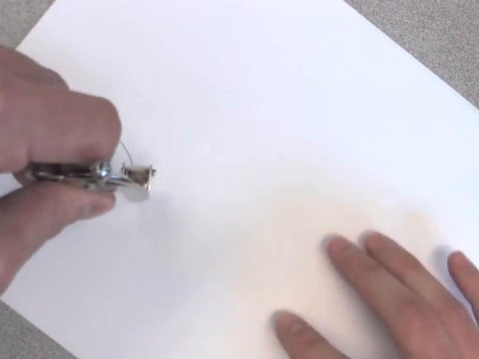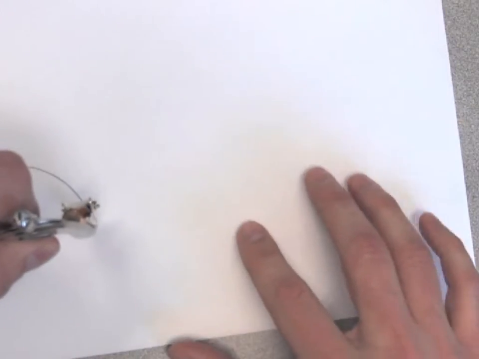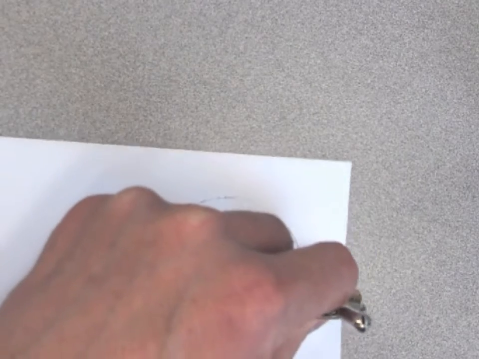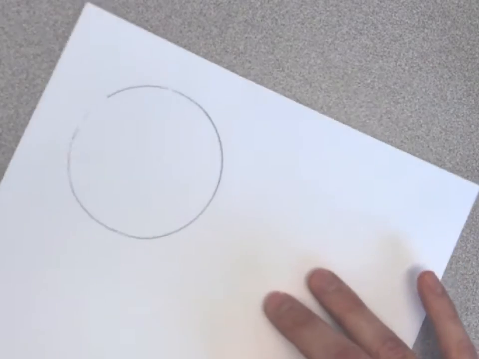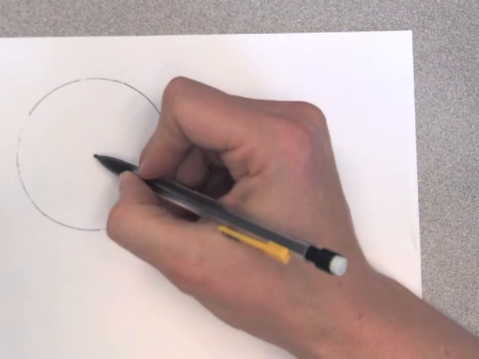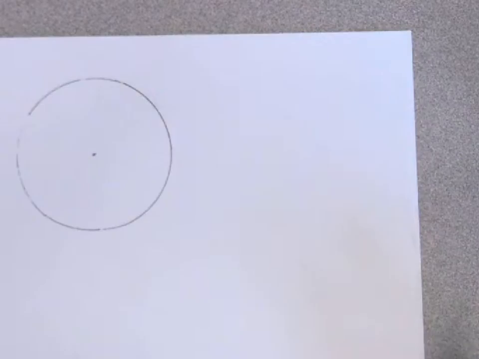Now, when we did this in class, this could be a little tricky because your compass can move, and sometimes we don't have the best compasses to work with. But if we do it the right way, theoretically, we get a circle. Okay? Now here's the point that I use, the center point.